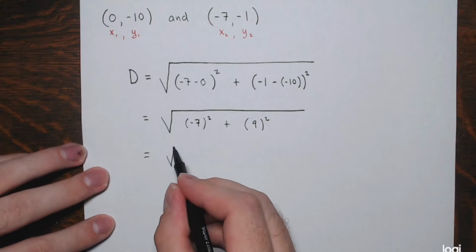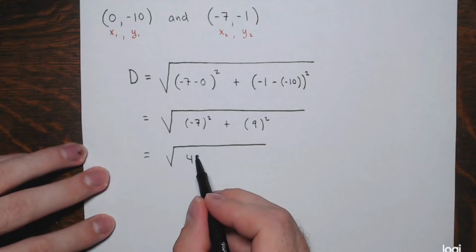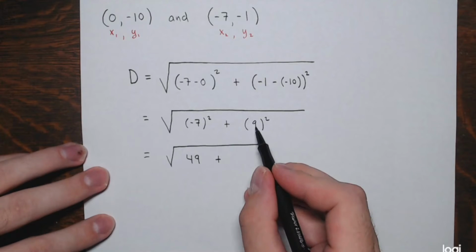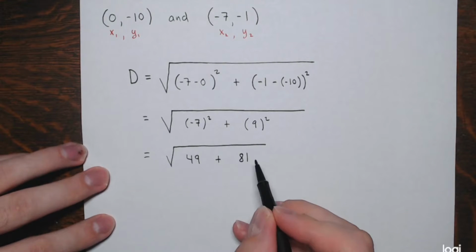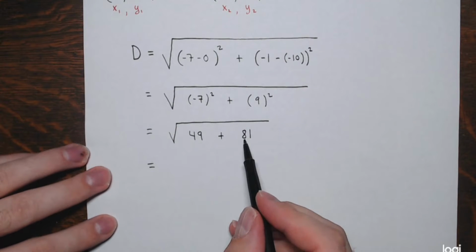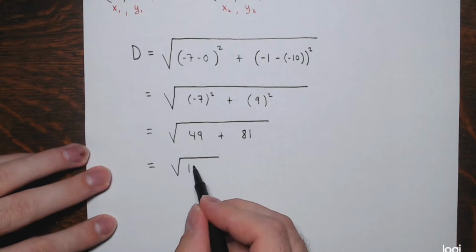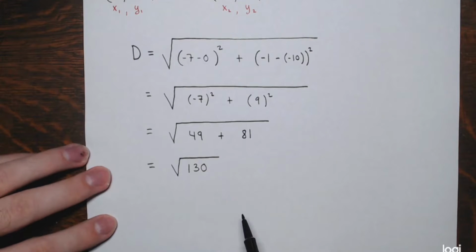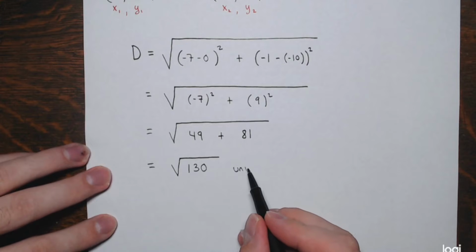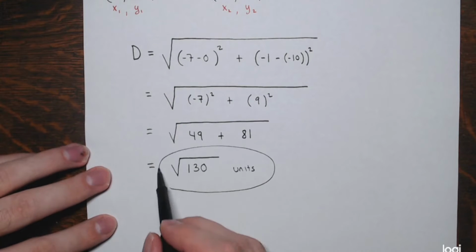This is the square root of negative 7 squared, which is positive 49, plus 9 squared, which is 81. And 49 plus 81 is 130. So we get the square root of 130 units long. That's how long the segment connecting these 2 points would be on the coordinate plane.